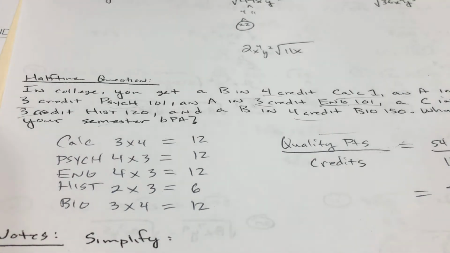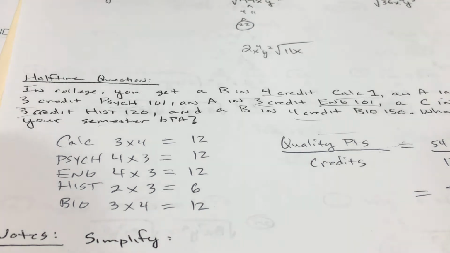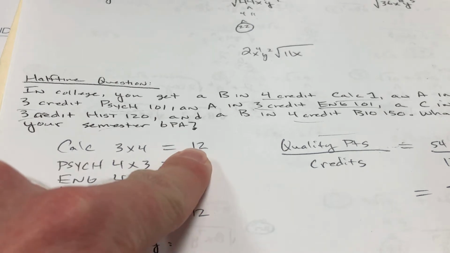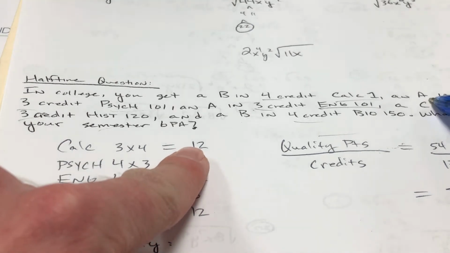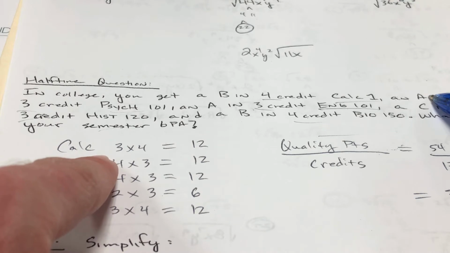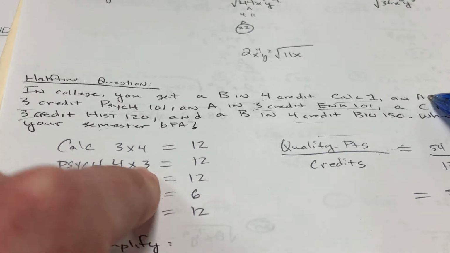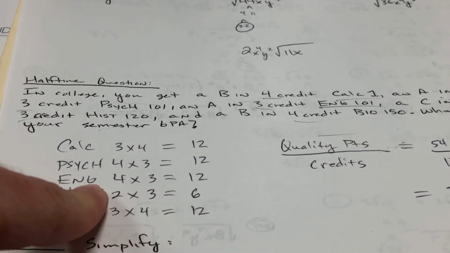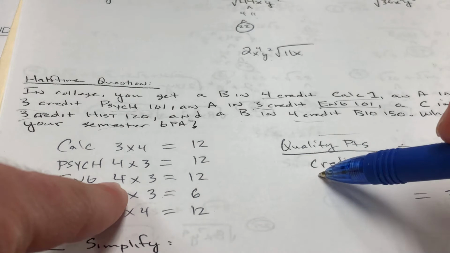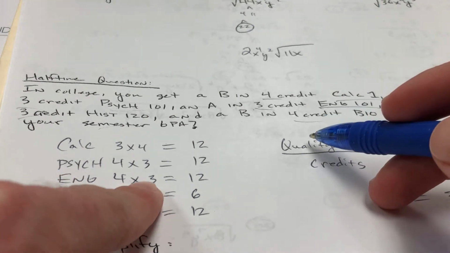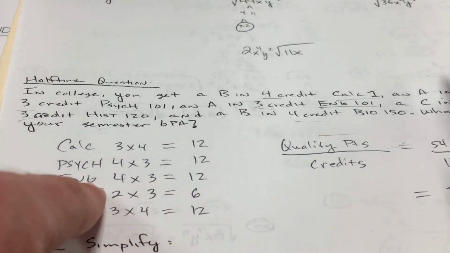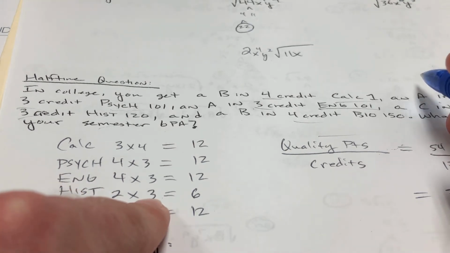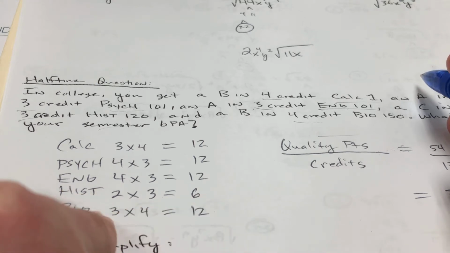College, you get a B in a 4 credit Calc 1, 3 quality points for a B, 4 credit hours, that's 12 quality points, GPA points. In psych, you get an A and 3 credits, 4 quality points for an A, 3 credit hours, you get another 12 quality points. What else? An A in 3 credit English 101, 4 quality points for an A times 3 credits, that's 12 quality points. A C in history 120, 2 points for a C times 3 hours, 6 quality points.